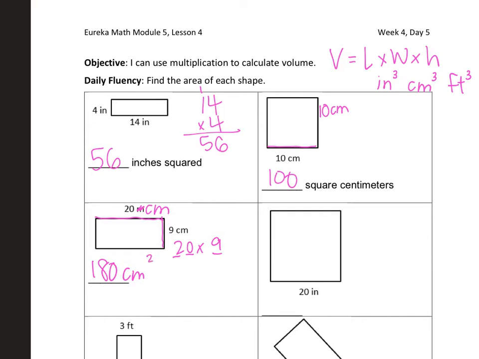And then we have another square. So if I know that this side is 20 inches, then I also know that this side is going to be 20 inches. And if I multiply 20 times 20, again, that basic fact is 2 times 2, which is 4. And since I have 2 zeros, I'm going to multiply by 100. So that's going to give me 400 square inches.